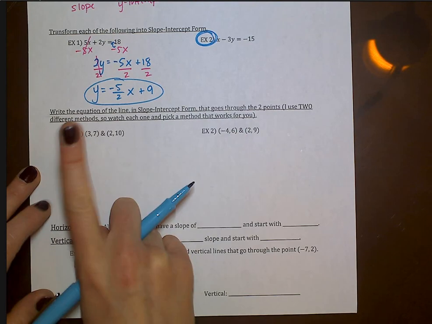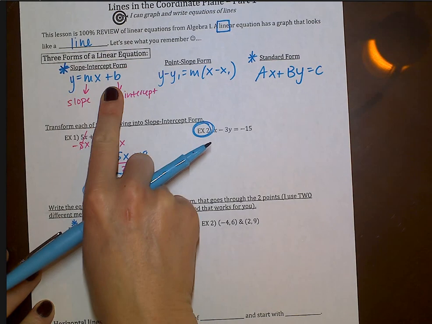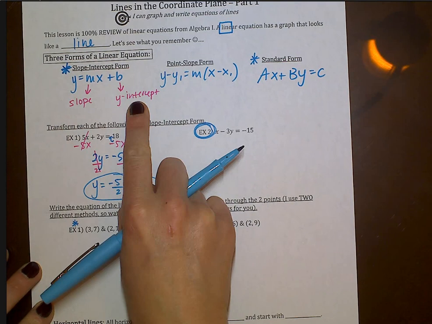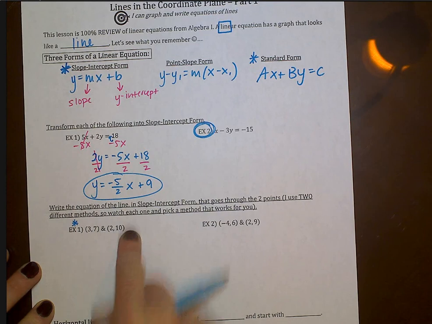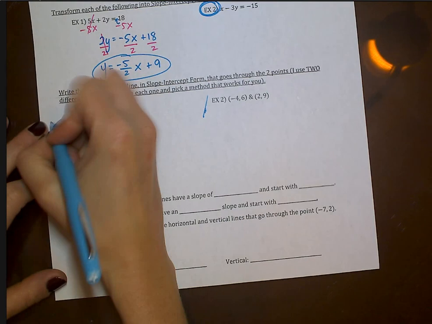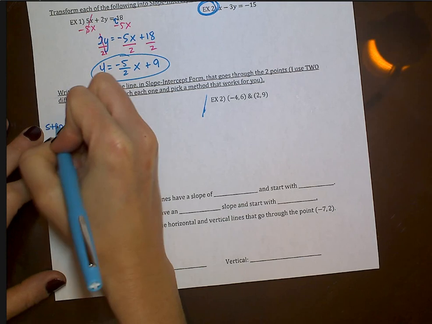So if I want to write mx plus b, which is what they want me to do, I need 2 things. I need the slope and the y-intercept of this line right here. You always find the slope first. Whoops. So that's step 1. Find the slope.